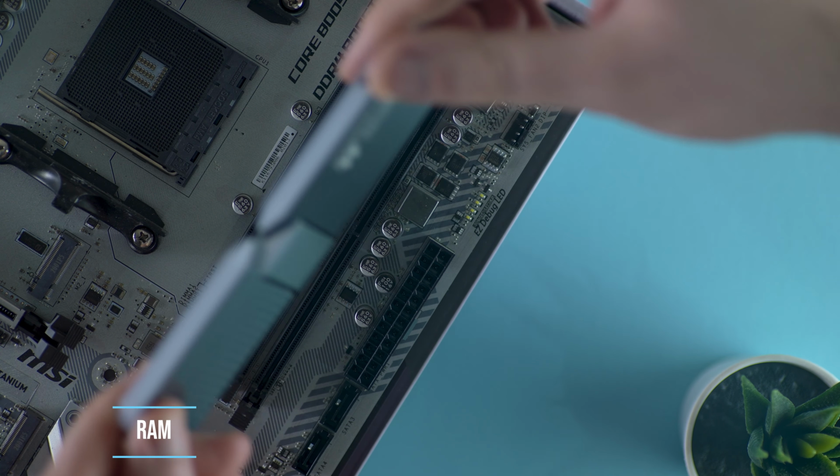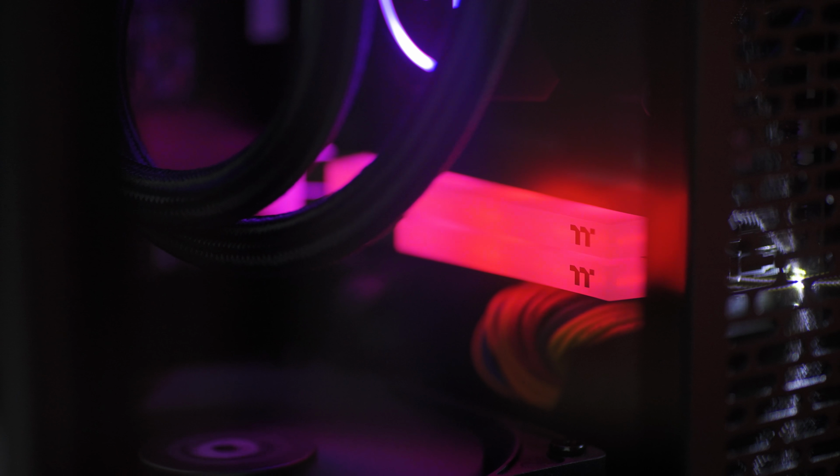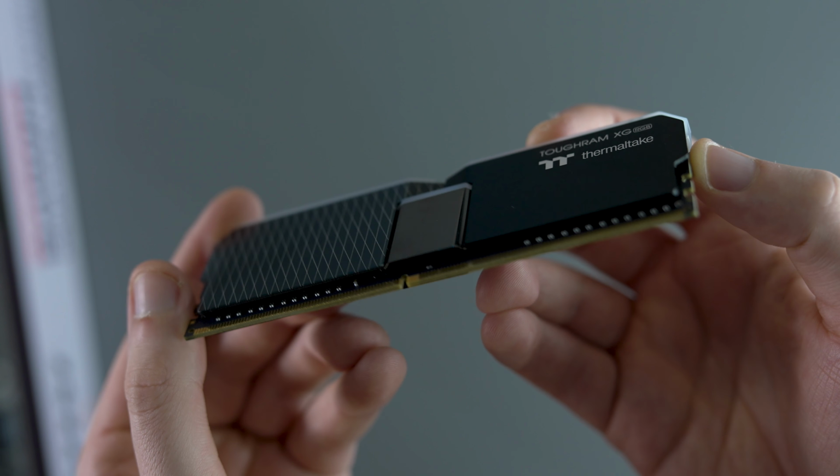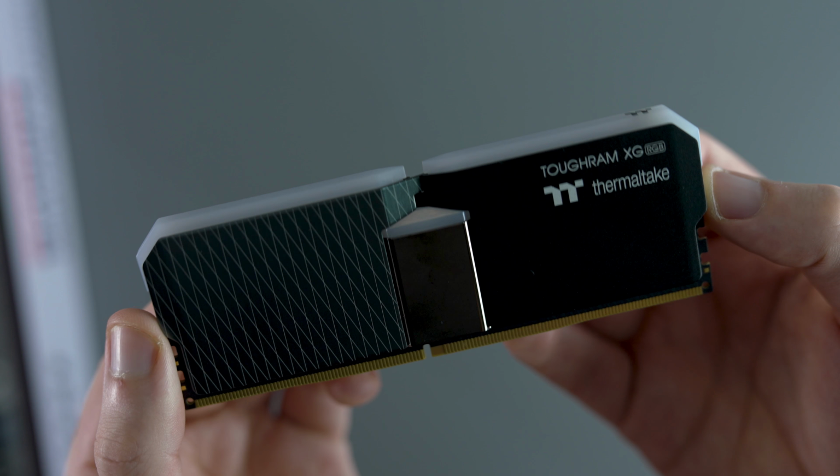RAM. RAM stands for Random Access Memory. It holds all the data your computer is currently using. You can think of it as like the computer's short-term memory. RAM is one of the most important parts that determines the PC's overall speed and performance. It comes in different sizes and speeds that affect how quickly the PC can run.